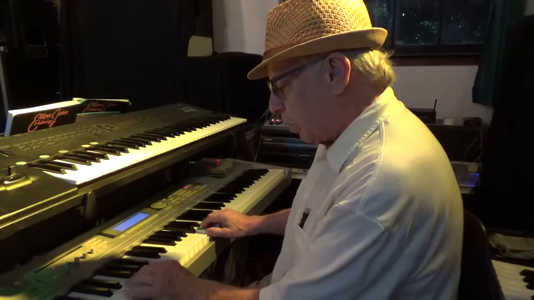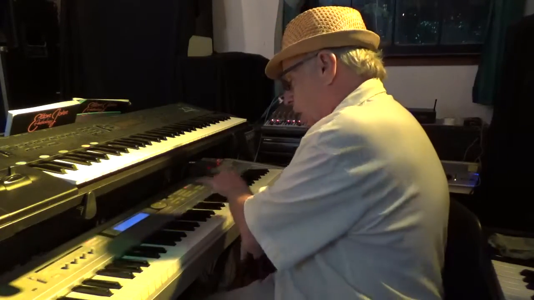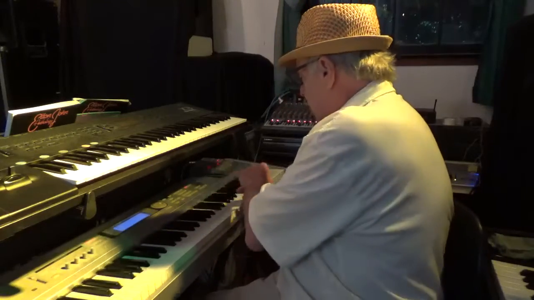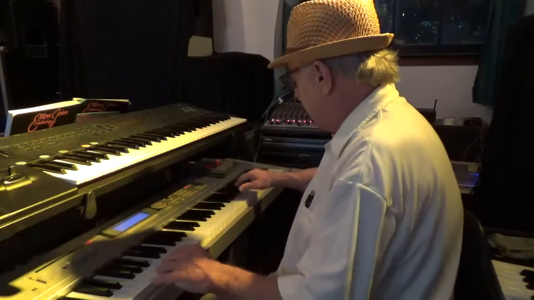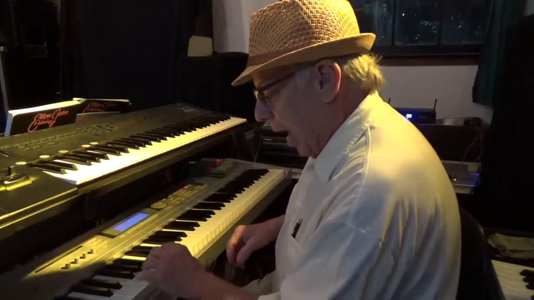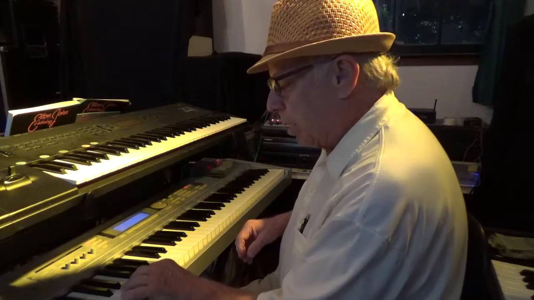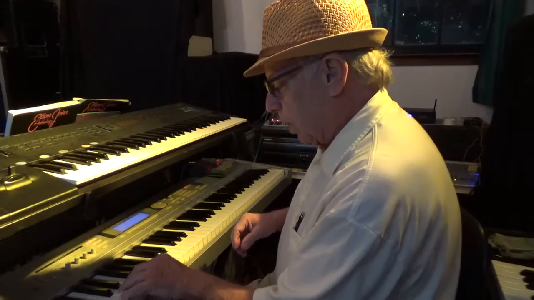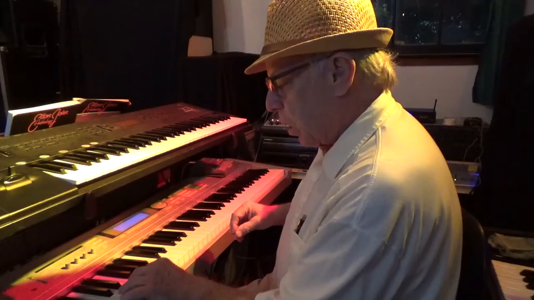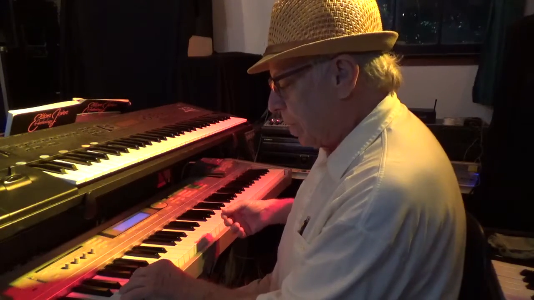Okay, we're going to try to play the C chord up and down the keyboard a few octaves. Find a C down low. It really doesn't matter which one you start on, whatever feels good to you.